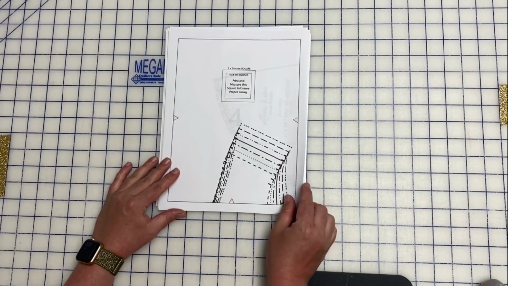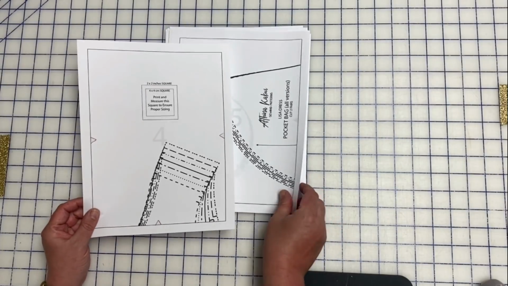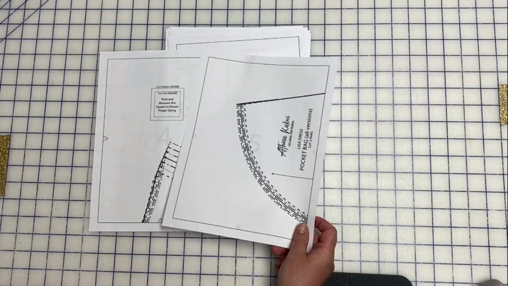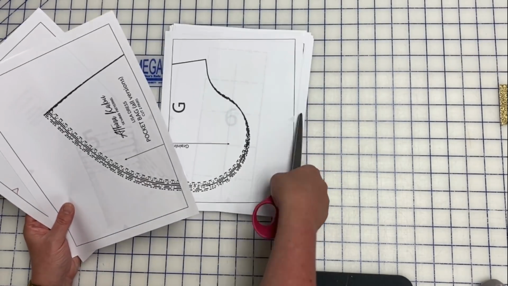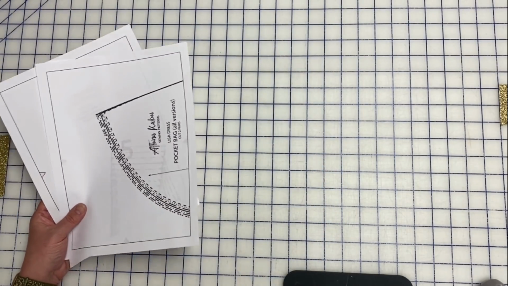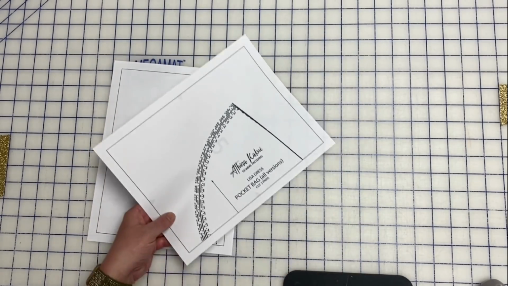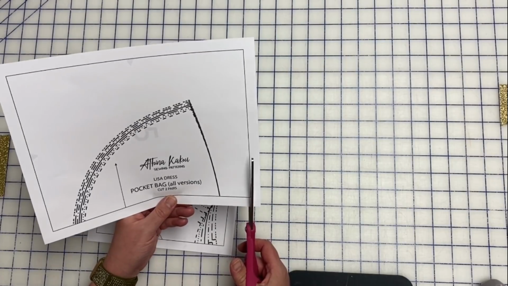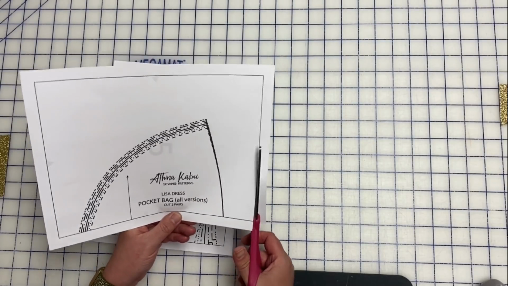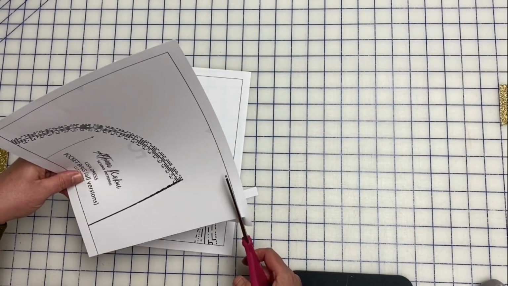Now, the proper way to do a PDF pattern is to technically cut. So let me set this stack of paper over here so we don't get confused. So this is page 4 and page 5. So technically you should be cutting off the top along the black lines and the left side.